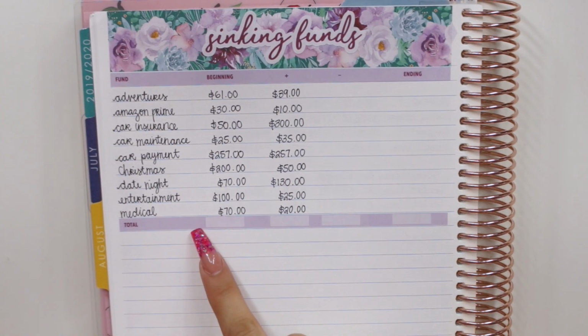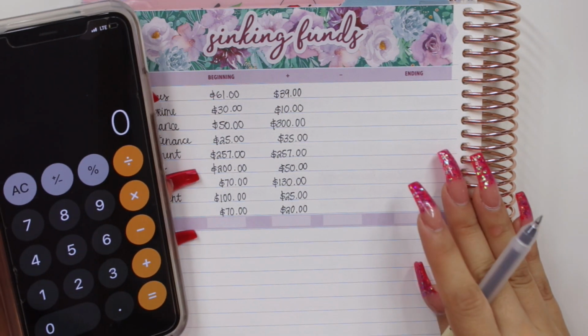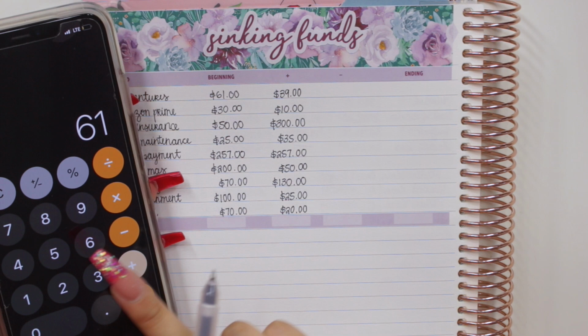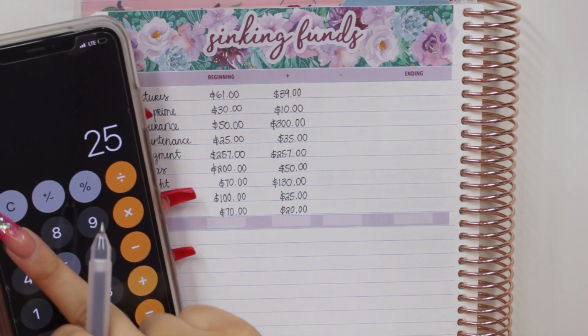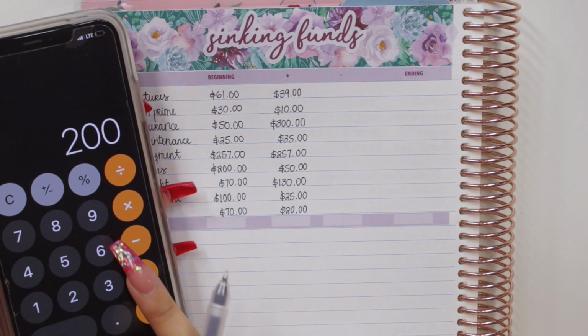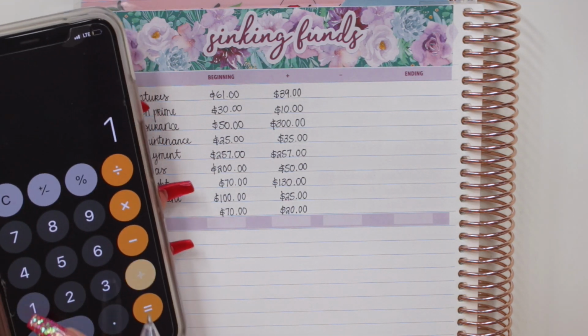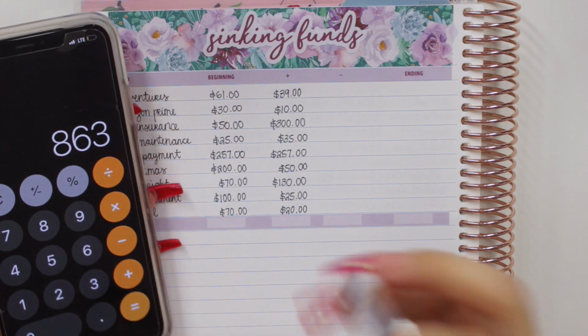So I just went ahead and put my totals, a little header strip, and now I'm going to add all of my beginning balances and what I'm adding for this month. So we have 61, 30, 50, 25, 257, 200, 70, 170.